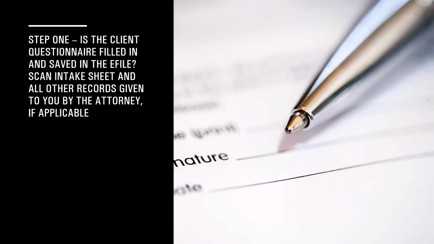So step 1 is to make sure that the client questionnaire is filled out and saved into the e-file. You can scan in this intake sheet, and you should also be scanning in any other records given to you by the attorney if additional records are given to you at this time.